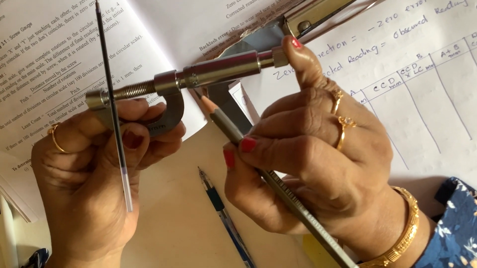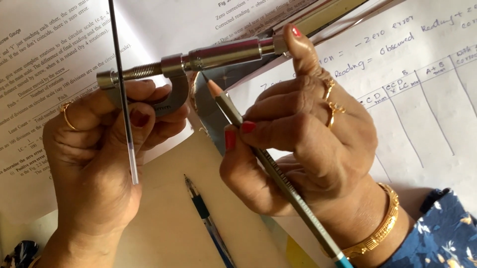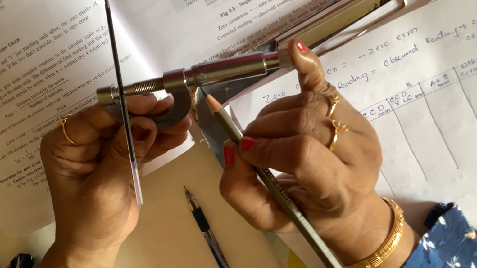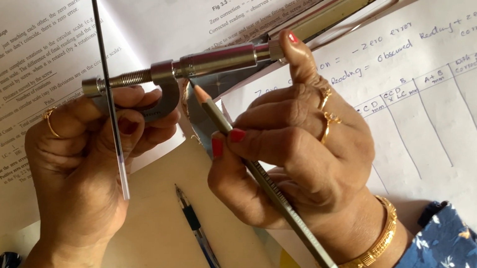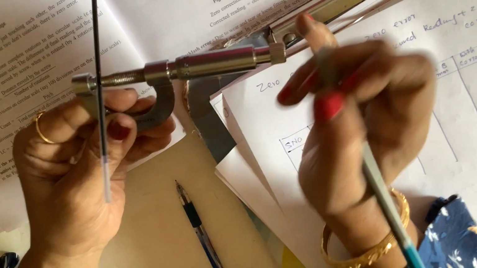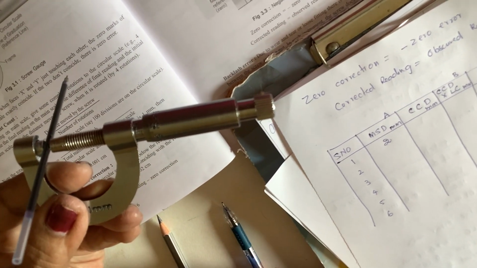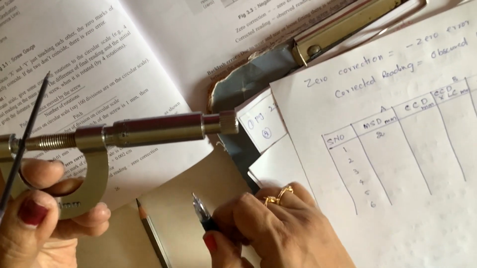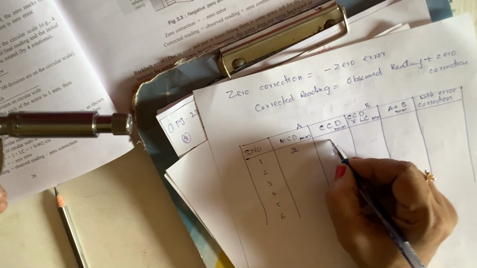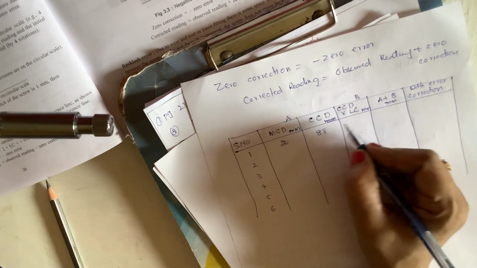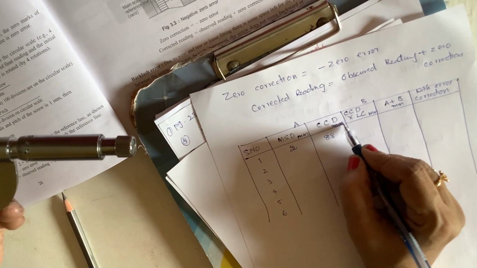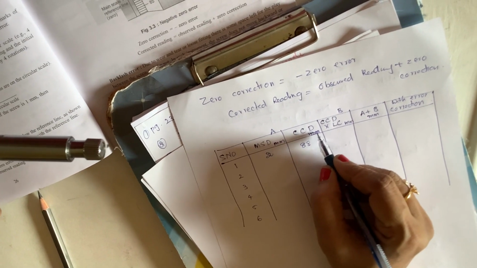So here you can see this is 85, 86, 87, 88 according to me. You also please see. Am I correct? Yes, no? So this is 88.